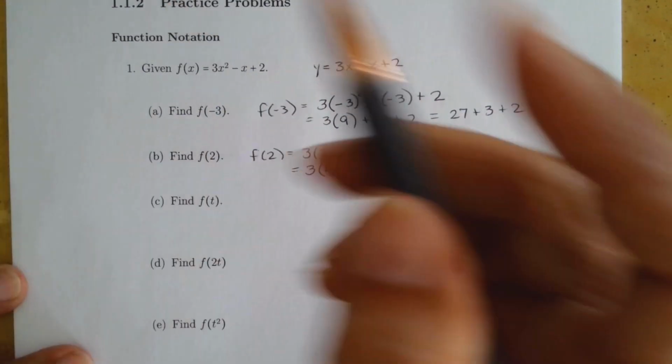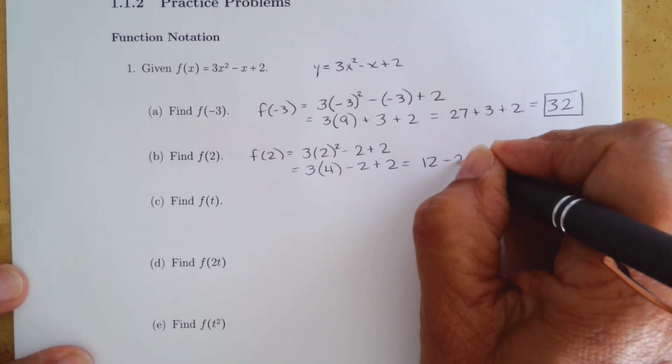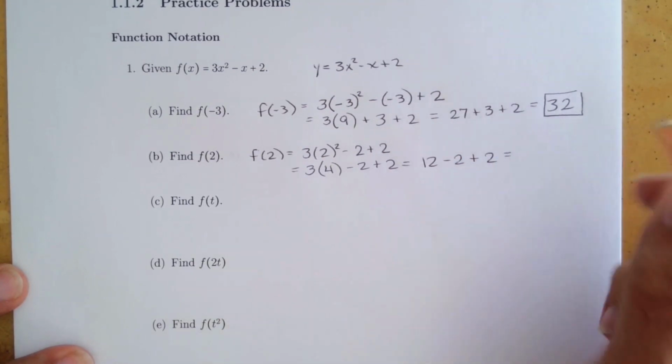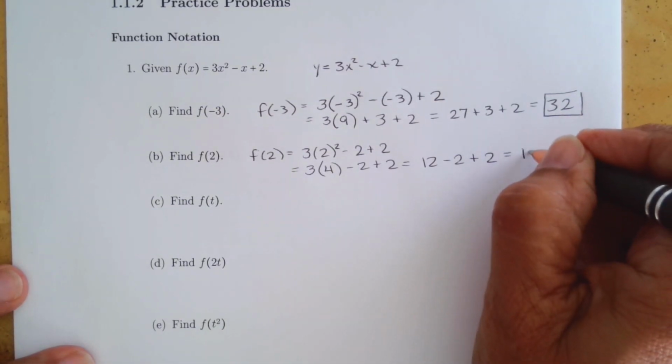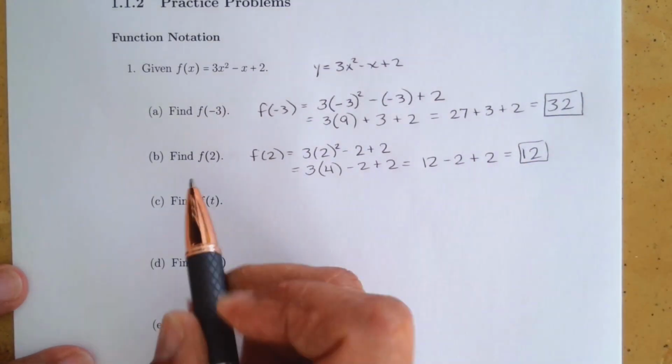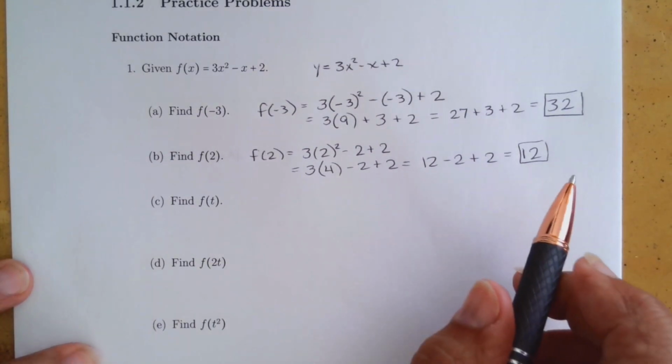Okay. All right, now I'm going to multiply. 3 times 4 is 12. And then 12 minus 2 plus 2. So 12 minus 2 is 10. 10 plus 2 is 12. So again, 2 is the input, that's x. 12 is the output, that is y.